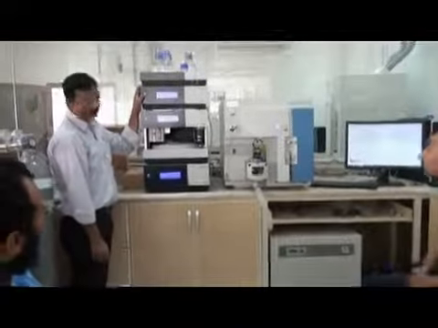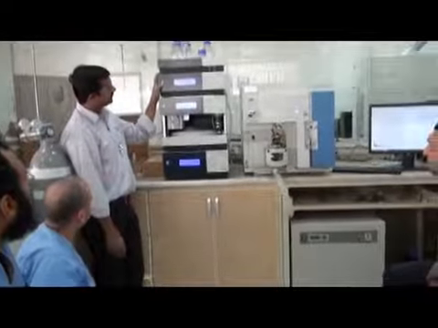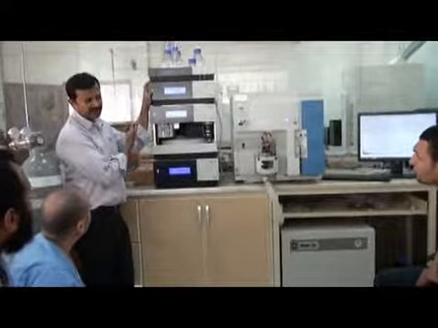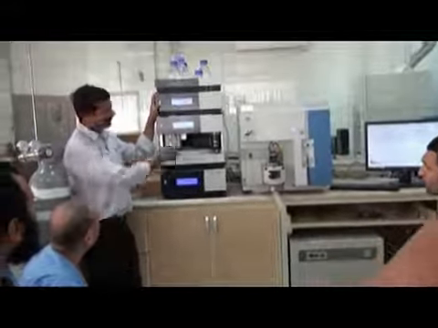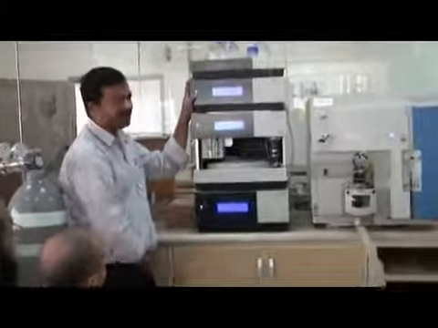I forgot to tell you about the status lights. This is the power light. The power is on, so this light will be on. This is the status light. If your pump is giving some error, this light will be red.